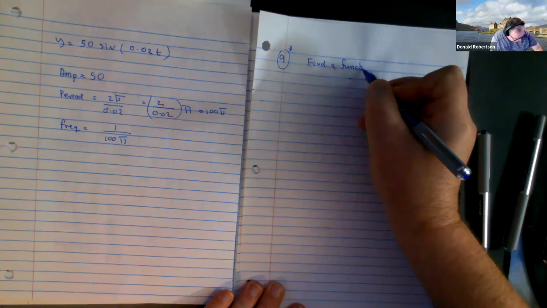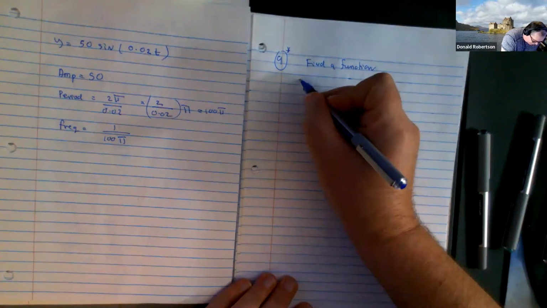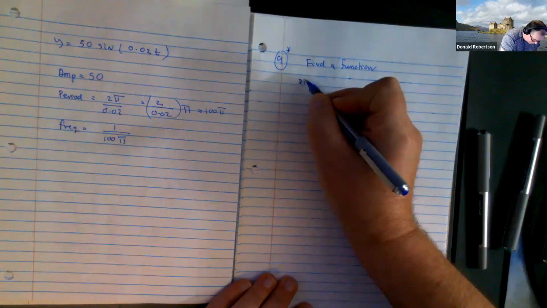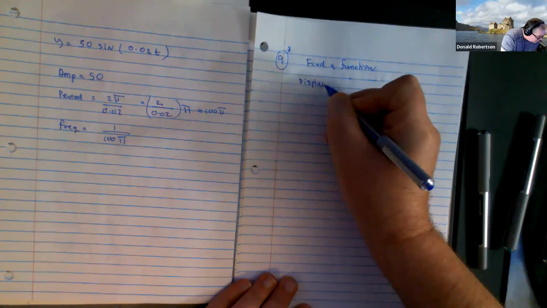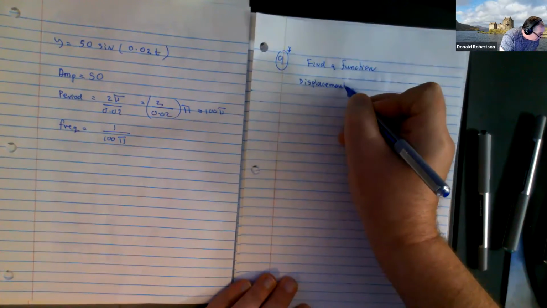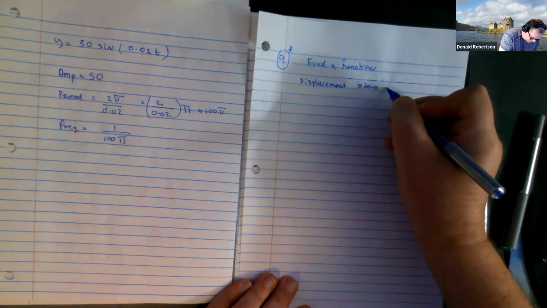So they want us to create a function that looks like this, and they're going to give you some information that it has to have. And the first piece of information, they are phrasing it in a strange way, but that's what they do in physics. They tell you that the displacement is 0 at time equals 0.